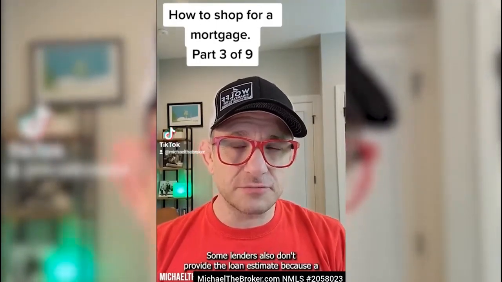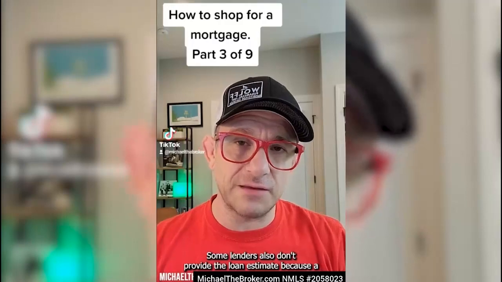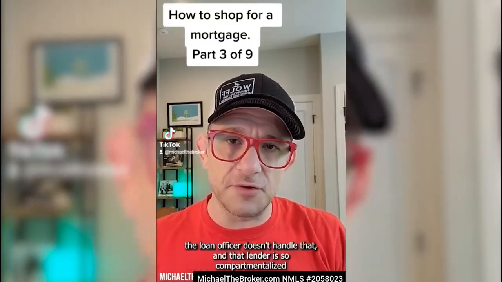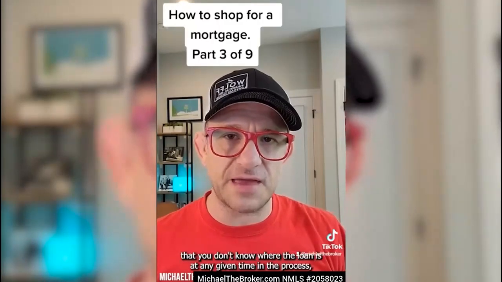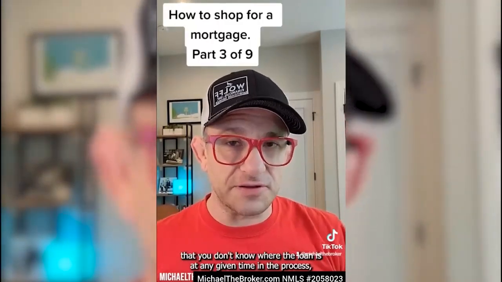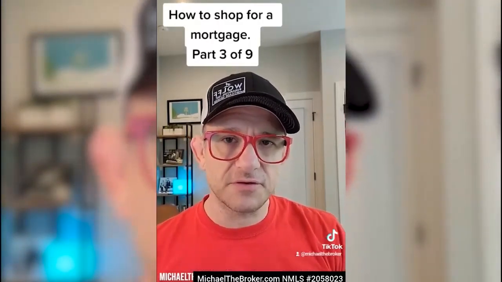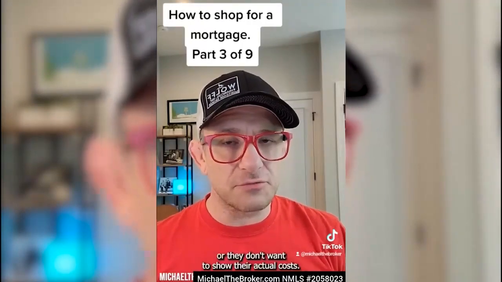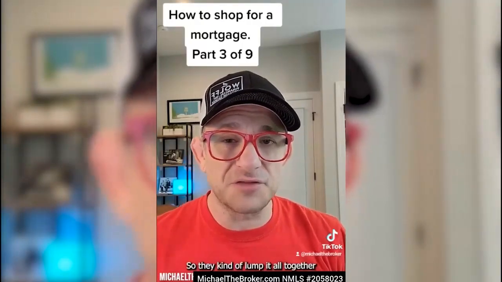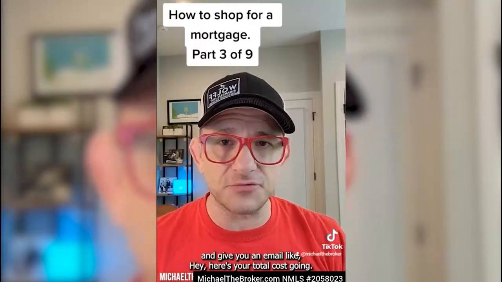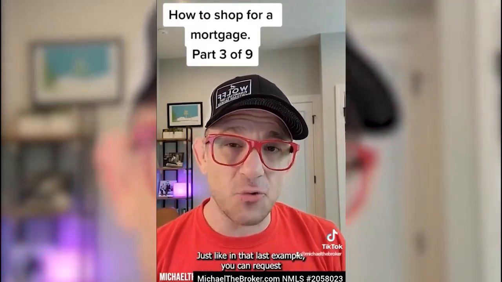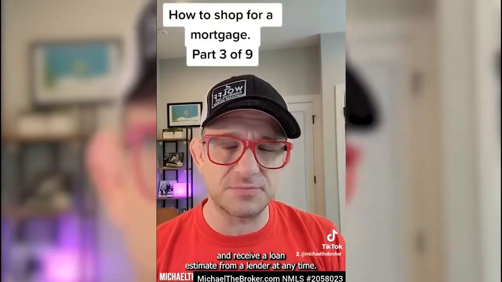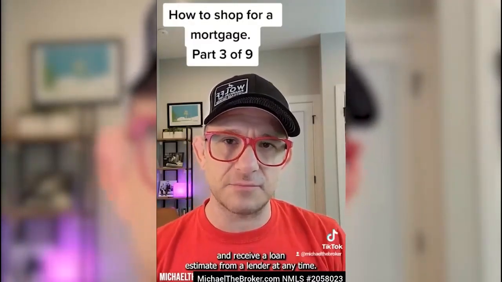Some lenders also don't provide the loan estimate because, A, maybe they don't know how, the loan officer doesn't handle that, and that lender is so compartmentalized that you don't know where the loan is at any given time in the process, or they don't want to show their actual costs, so they kind of lump it all together and give you an email like, hey, here's your total cost for the loan, just like in that example. You can request and receive a loan estimate from the lender at any time.